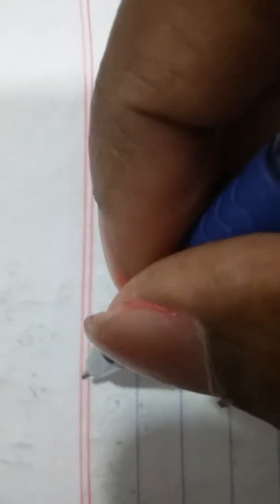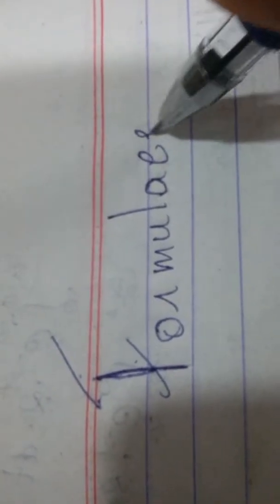What is that necessity? The thing you always need to remember when solving a problem is formulas. Formulas. This is very important in solving any problem.